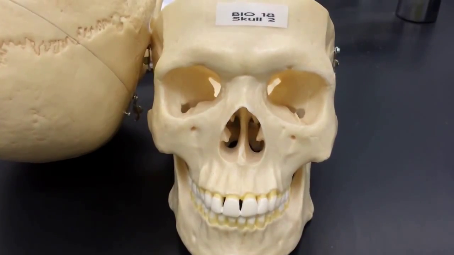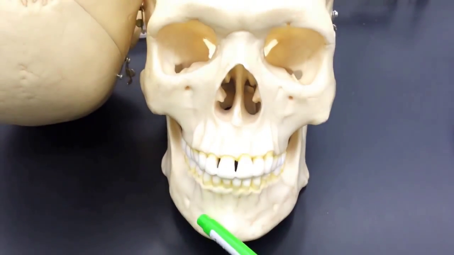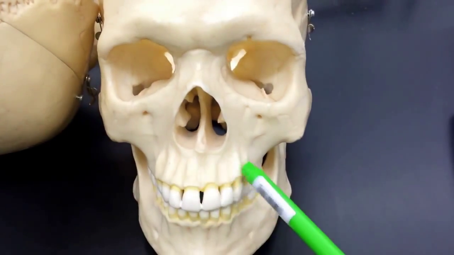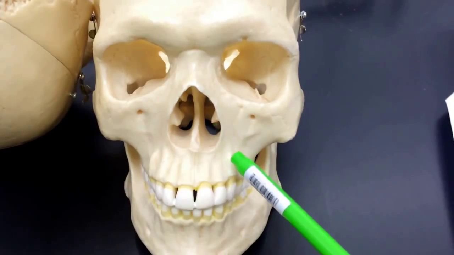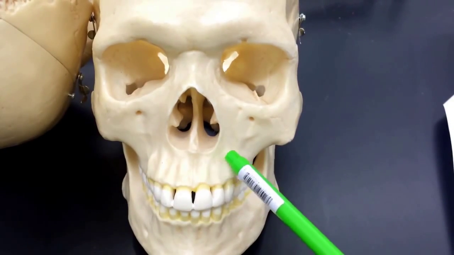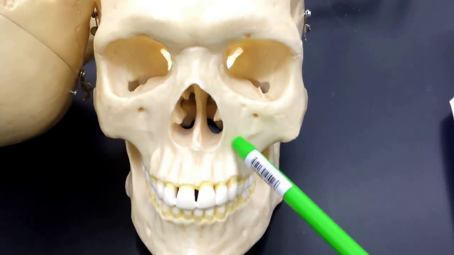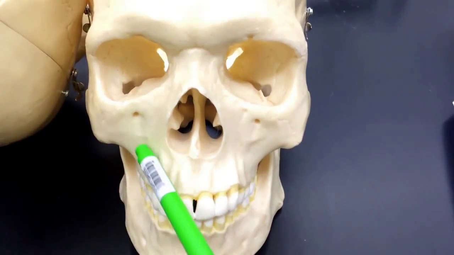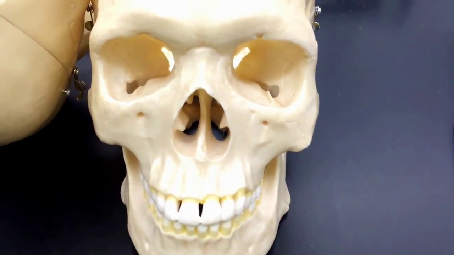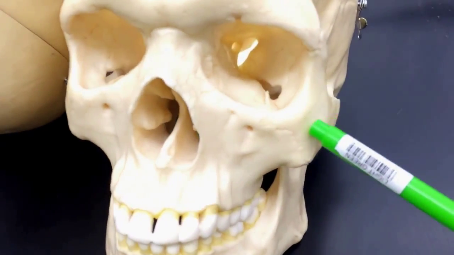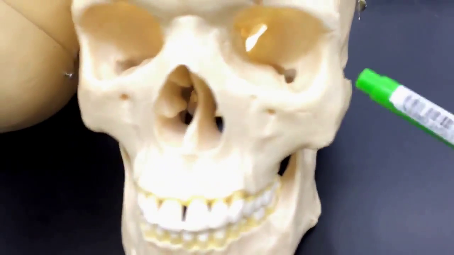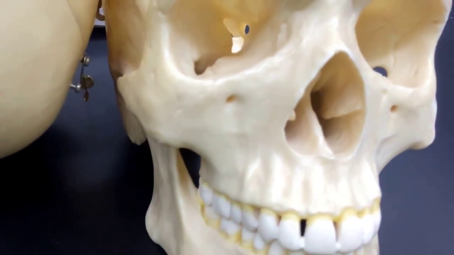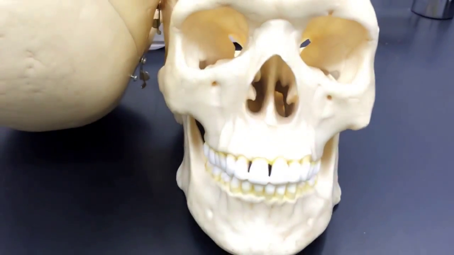Now let's go over the facial bones. Here we have the mandible bone, and here we have the maxillary bones. This would be the right maxilla, and that would be the left maxilla. The maxilla encompasses all of this area here. This is part of the left maxilla, and this is part of the right maxilla. Next, the zygomatic bones: here we have the left zygomatic bone, and here we have the right zygomatic bone. This is where we put our blush, right? Not all of us put blush on ourselves, but some of us do.